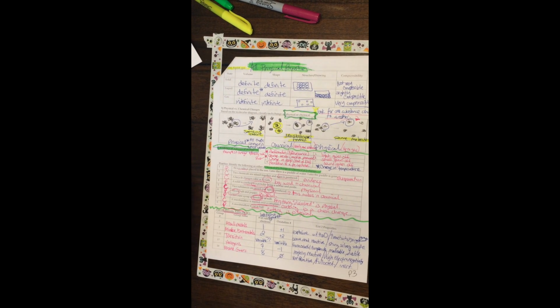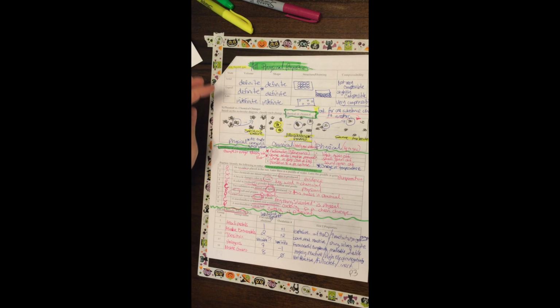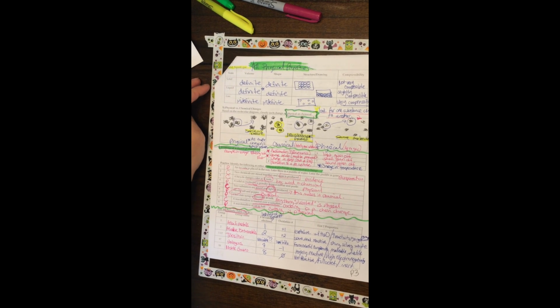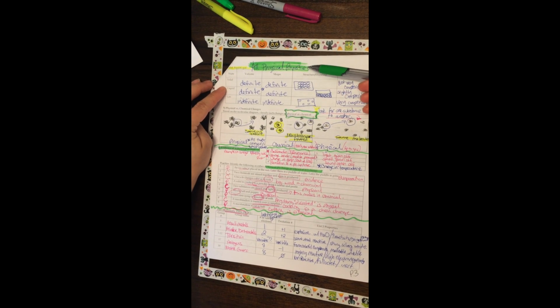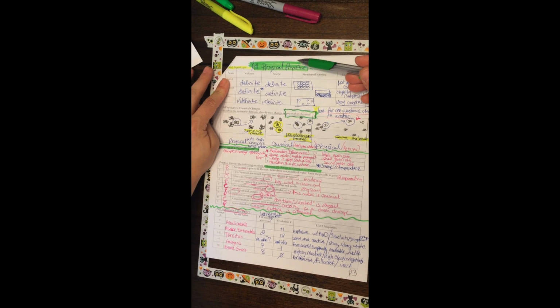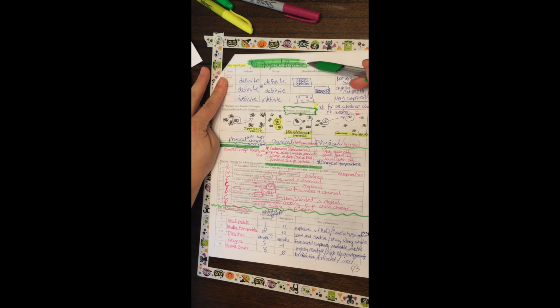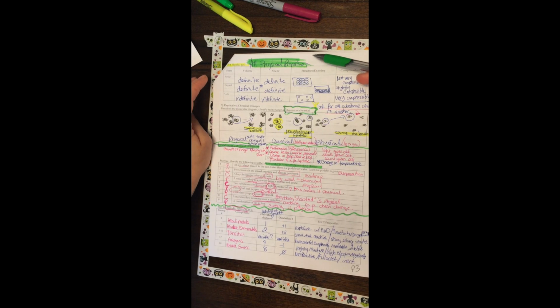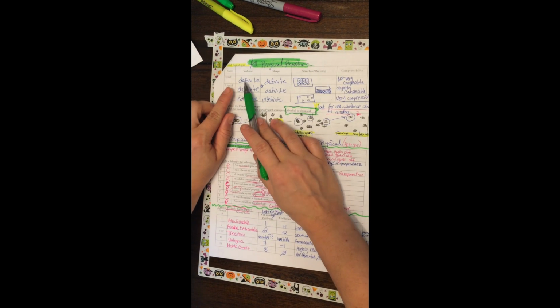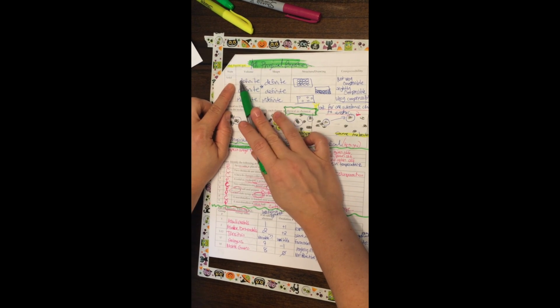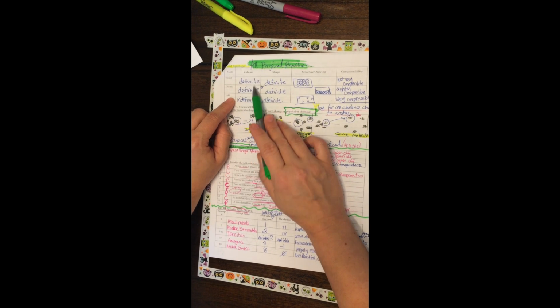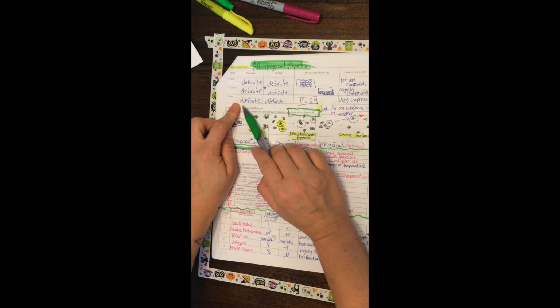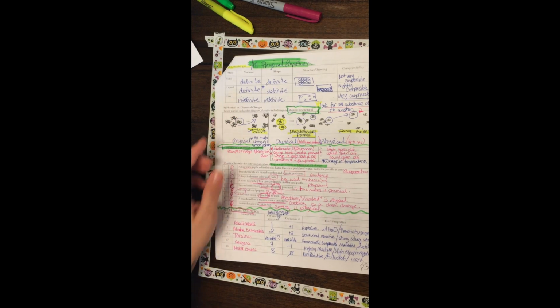All right, here's page 3 of your review, starting off with solid, liquid, or gas. Please remember that all changes between solid, liquid, and gas are physical properties, therefore they are physical changes. The volume of a solid is definite, the volume of a liquid is definite, and the volume of a gas is indefinite. Let's explain that.